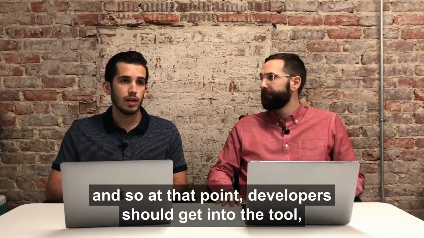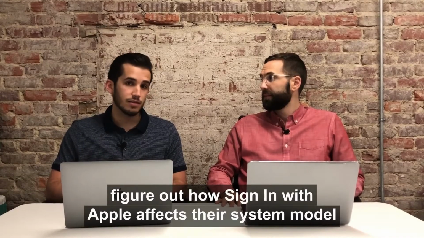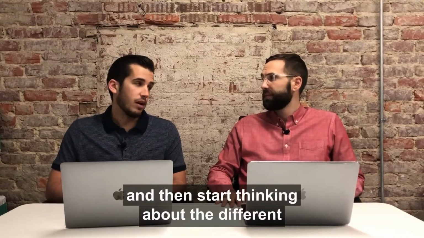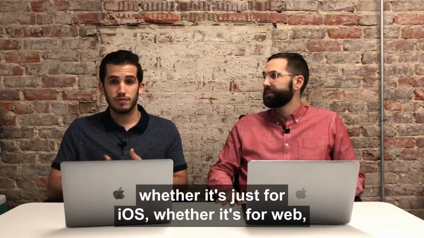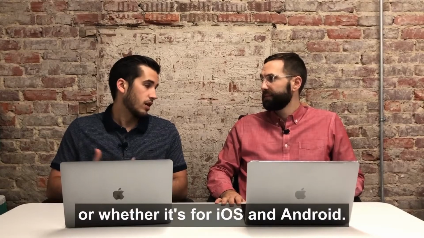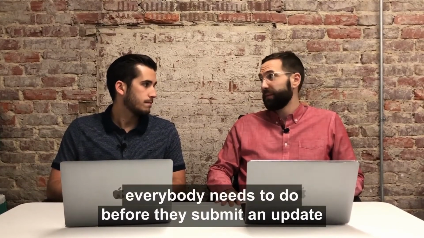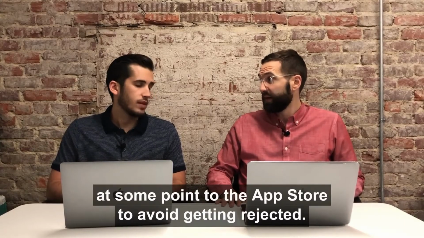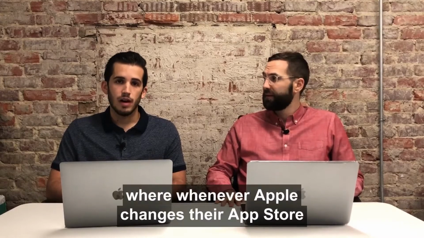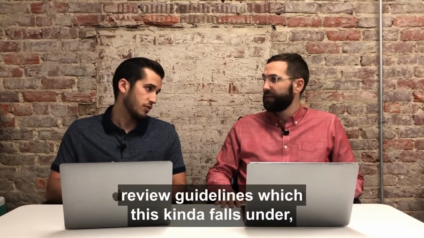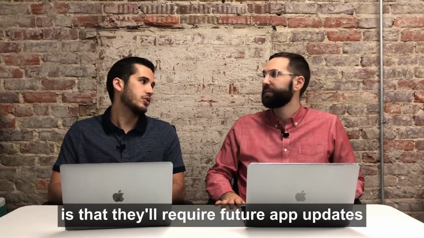And so at that point, developers should get into the tool, figure out how Sign In with Apple affects their system model, and then start thinking about the different user experiences that they need to build, whether it's just for iOS, whether it's for web, or whether it's for iOS and Android. But this is going to be something everybody needs to do before they submit an update at some point to the App Store to avoid getting rejected. Yeah, we've seen this in the past where whenever Apple changes their App Store review guidelines, which this kind of falls under, they'll require future app updates to include these changes.